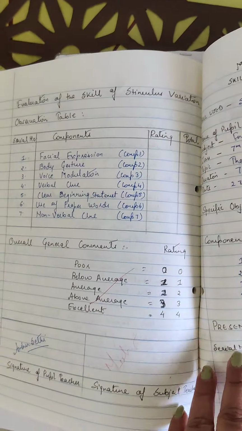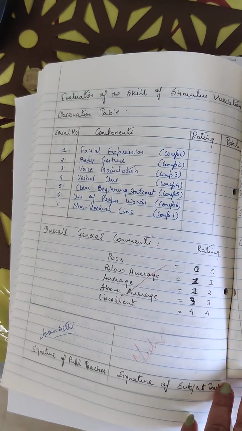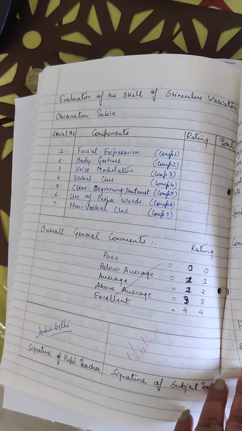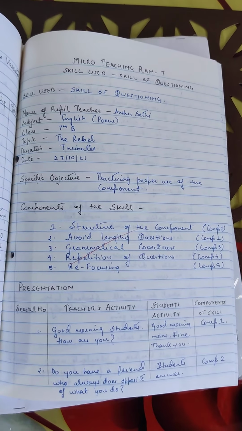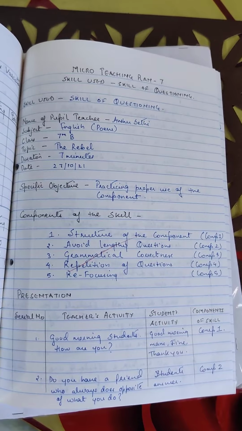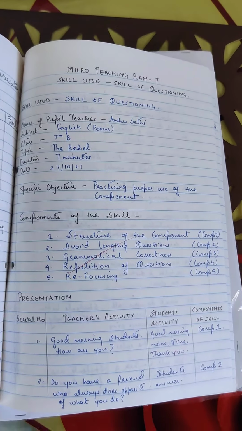This is the evaluation part. This is also same. For all the skills you have to follow the same pattern. Then is the seventh skill, which is the skill of questioning. Again we'll write the components, then the presentation will begin.